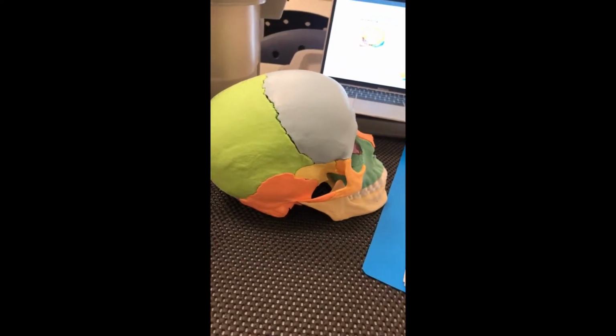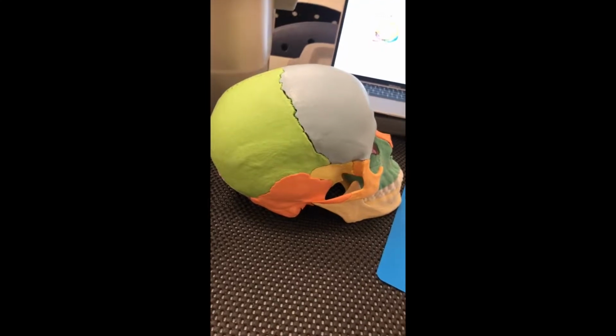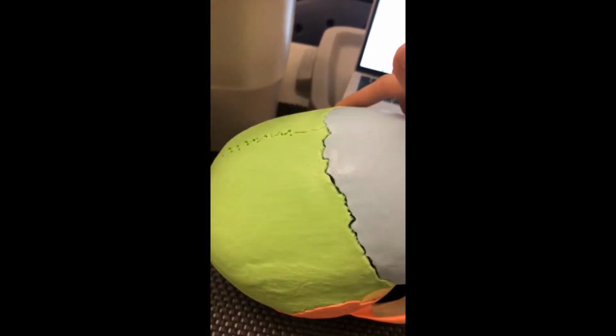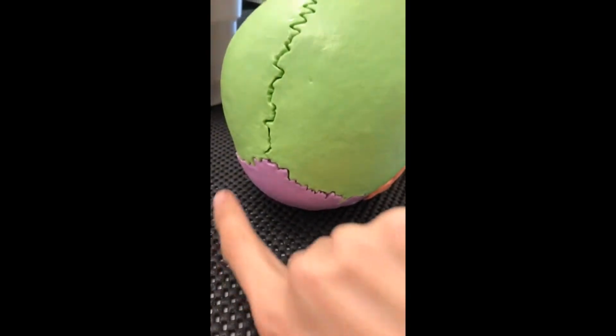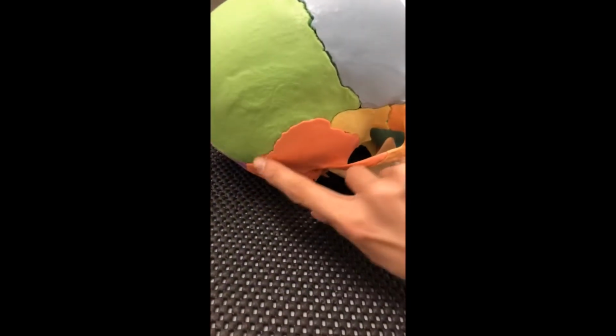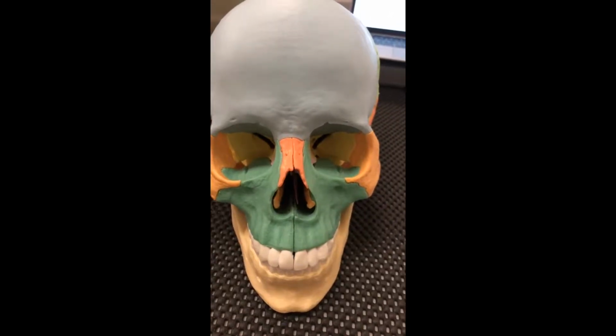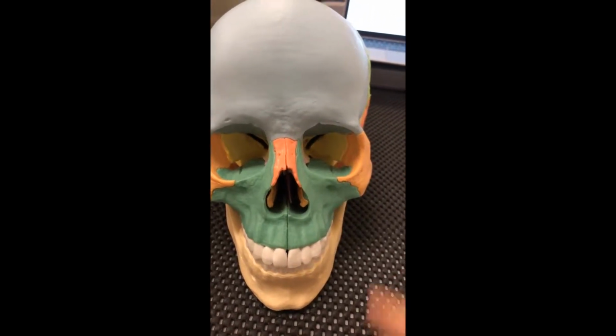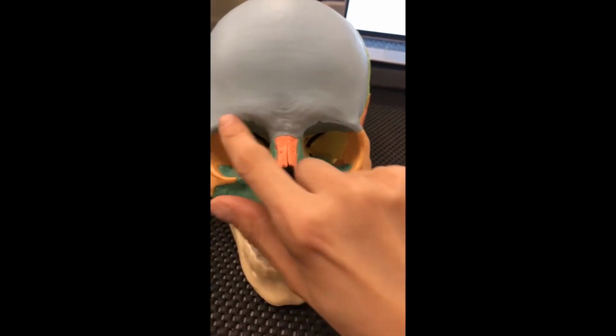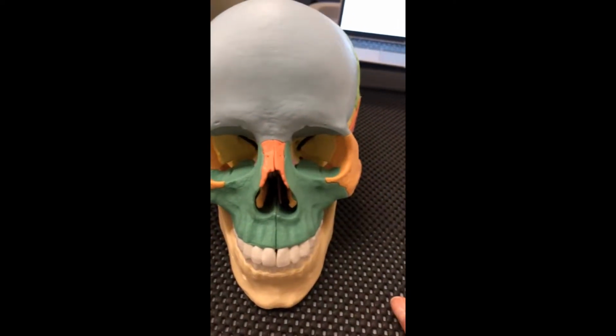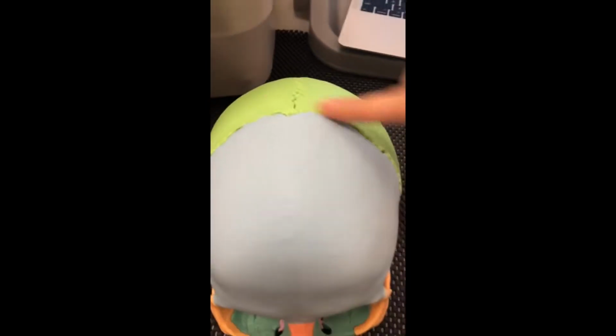Okay, so now we're going to go over the sutures of the skull. We have our coronal suture, our sagittal suture, our lambdoid suture, which is right here, and then we have our squamous suture, this one here, and those are the sutures for the skull. Okay, so for the frontal bone, we only have the supraorbital foramen, which are these parts right here, and then our coronal suture, this region right here.